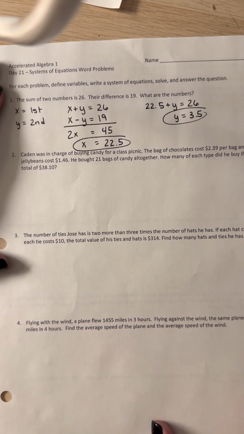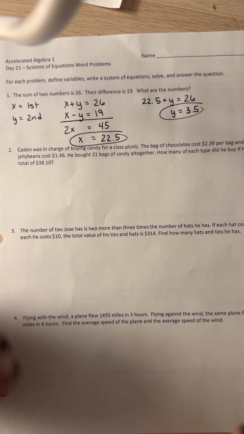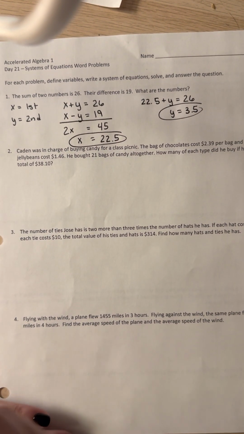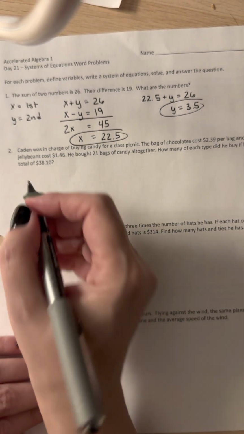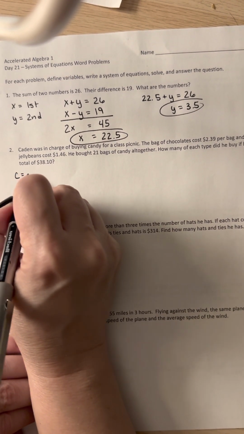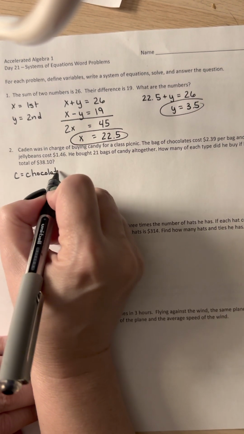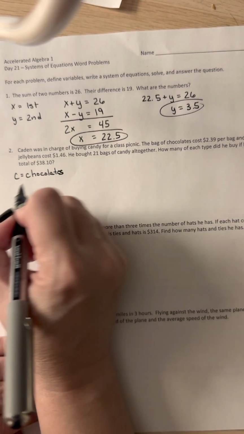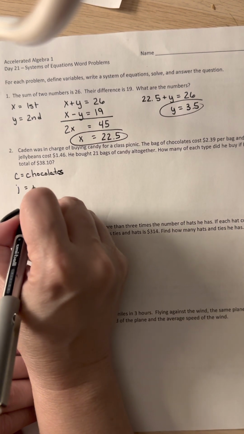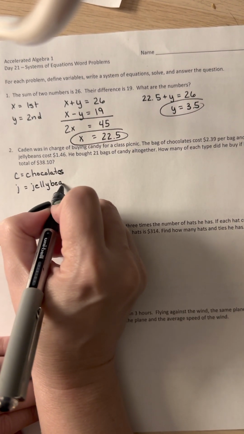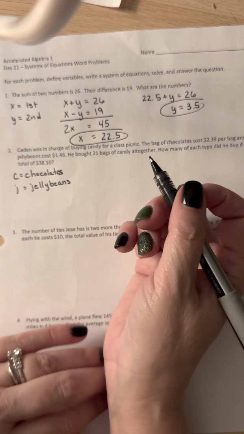Now let's move down to candy. Okay, so it says that Caden was in charge of buying candy for the class picnic. The bag of chocolates, so I'll just put down C is chocolates. And I'll use J for jelly beans. And of course, you can use any variable that you would like to make this happen.